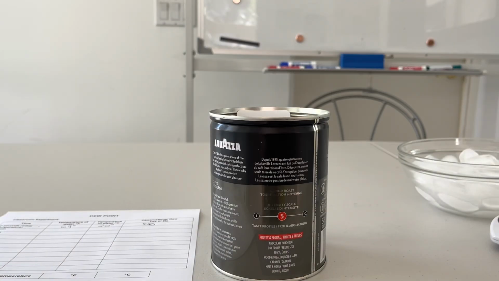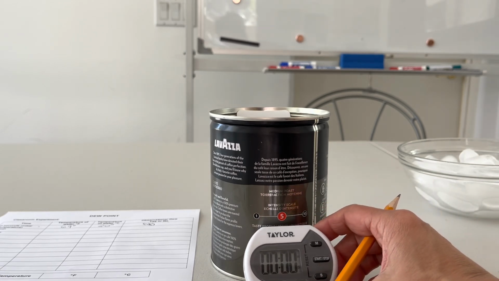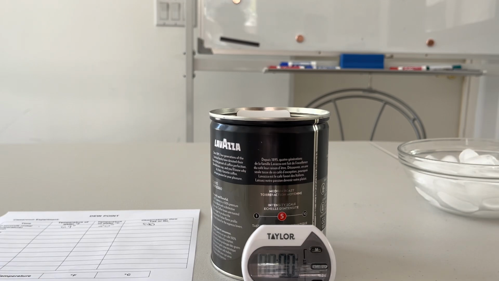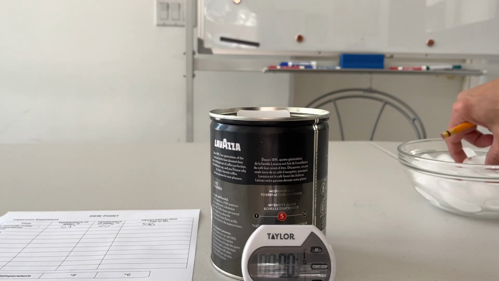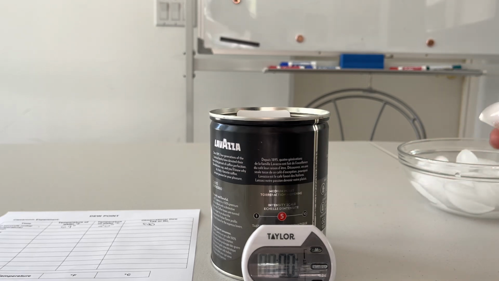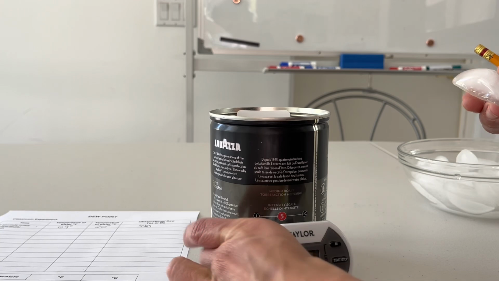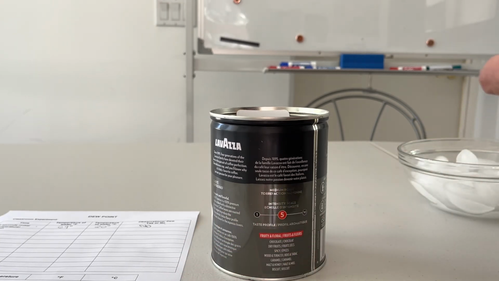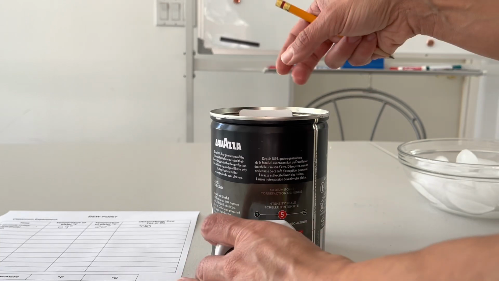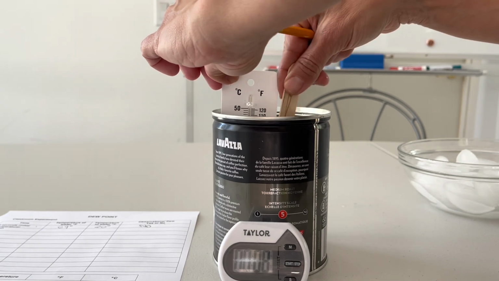Now that I have my initial reading ready to go, I'm going to set my timer, and I'm going to add 1 ice cube every minute, and I'm going to be stirring at the same time. So might need the help of an adult. So I have my ice cube ready. Going to start my time. And I'm going to stir.